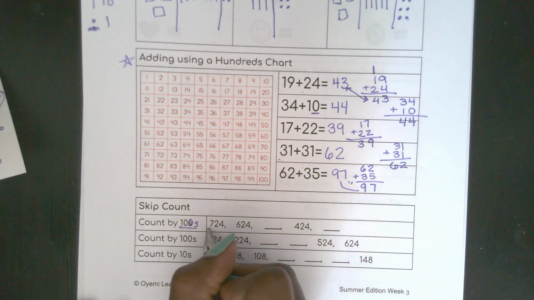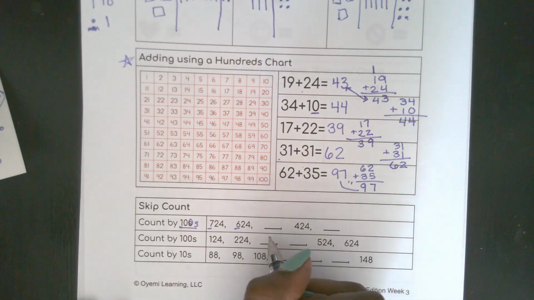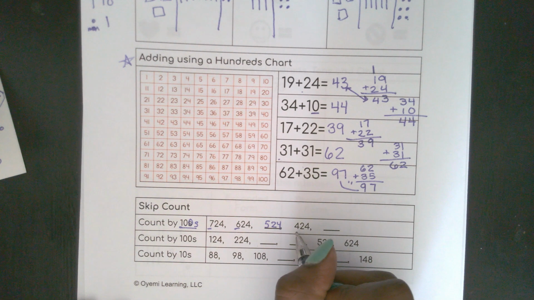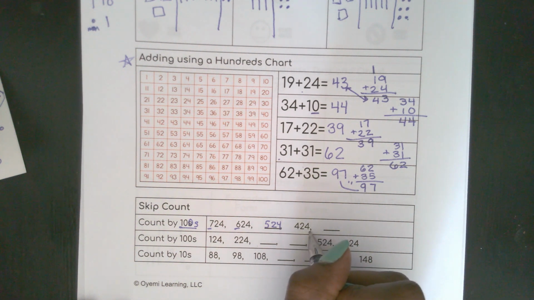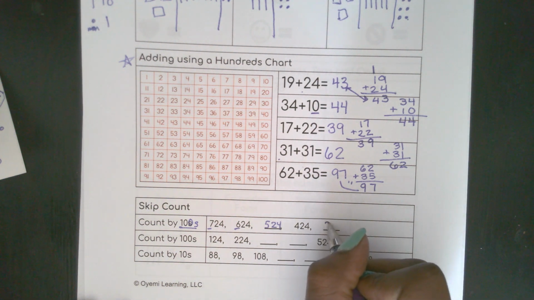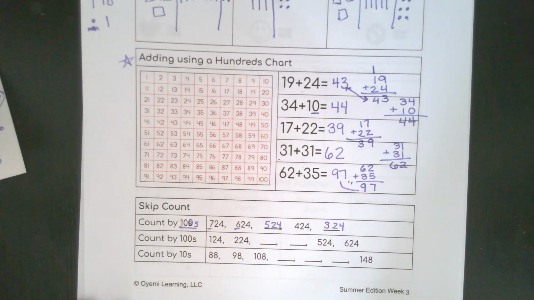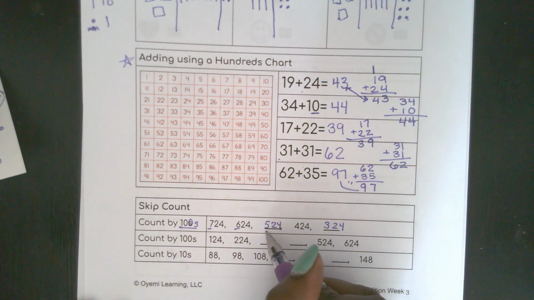We see 700, we have 600. Here, what will we have? 524. And here, this is 424. And then we have 324. So it's the hundreds place that's changing.